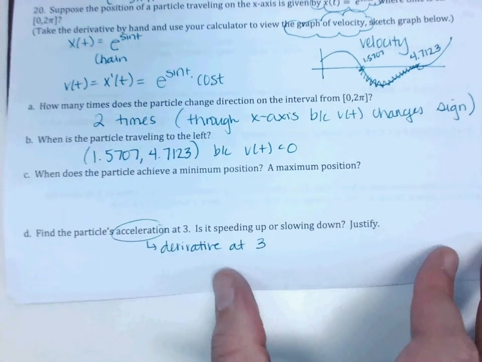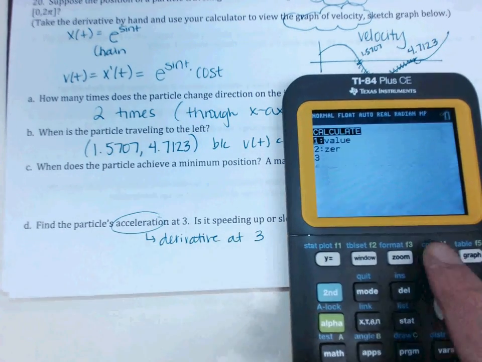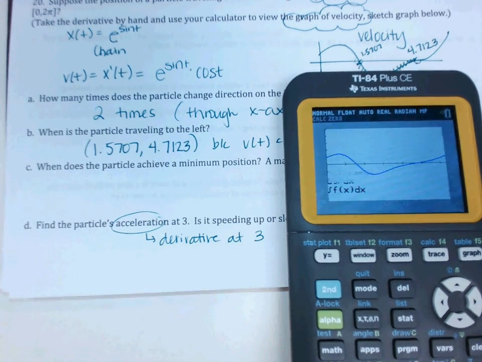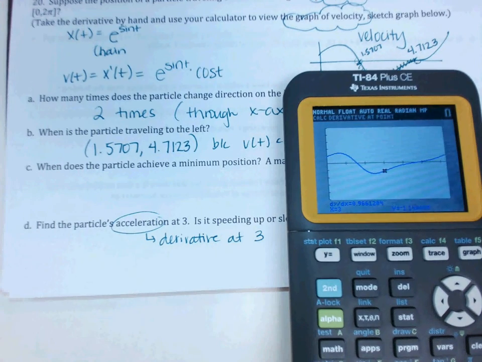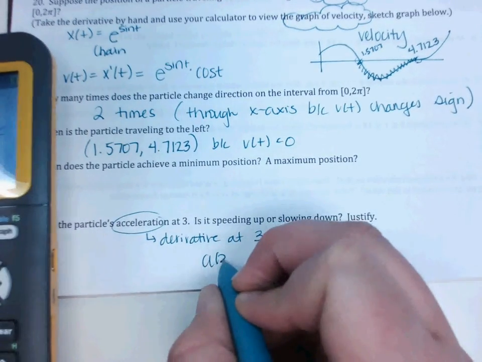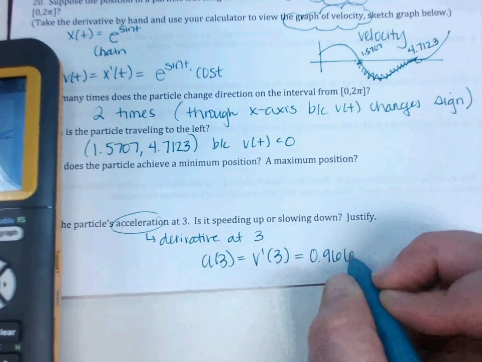So if I want the derivative at 3, remember how to do it. You're going to hit second trace. Go down to your dy/dx option, which is number 6 if you're looking at the graph. And then I want the acceleration at, type in the number 3, and then push enter. On the old calculators you only see dy/dx, but on the new ones just make sure you're looking at the right thing. dy/dx is 0.9661. So a of 3 equals v prime of 3, which is 0.9661.